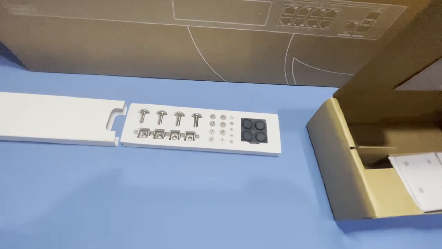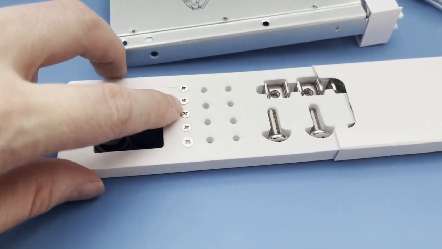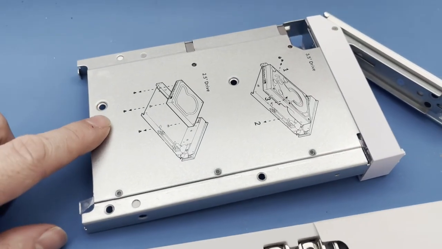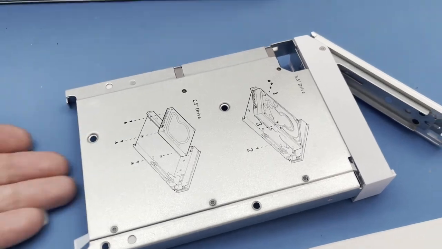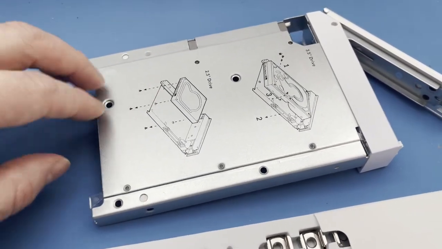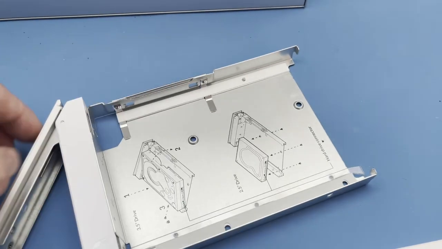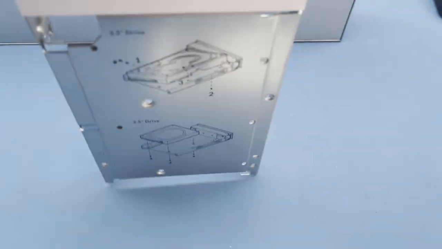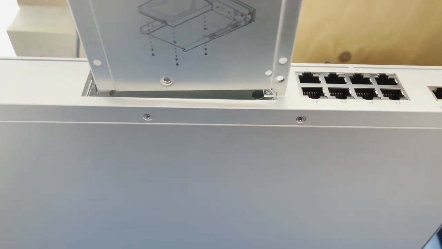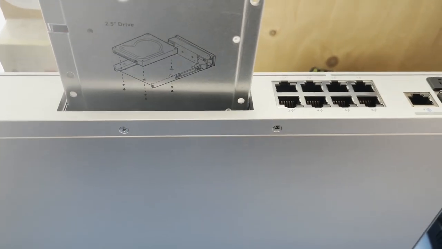So next up I'll get the router out of the box. These small screws here are actually for the hard drive mounting caddy. So when you pop your 3.5 inch or 2.5 inch hard drive in here, use these little screws to hold the drive down to the plate, and then that does your CCTV recording. So that's what those little screws are for.